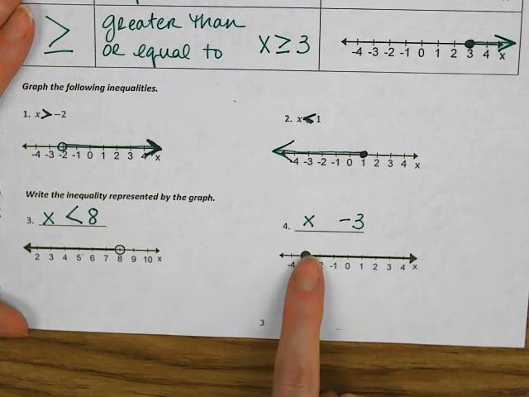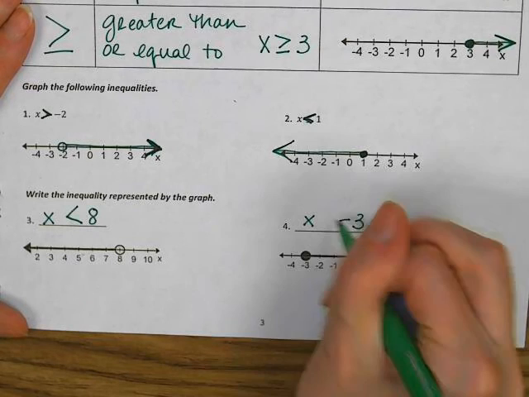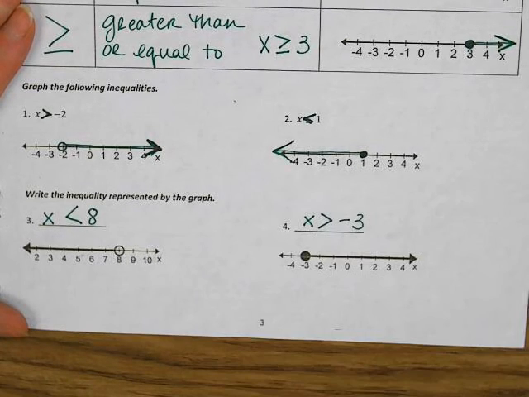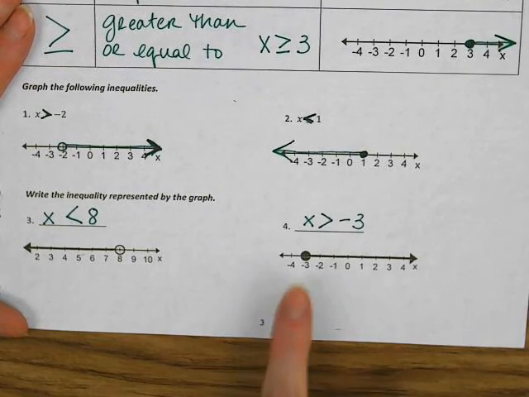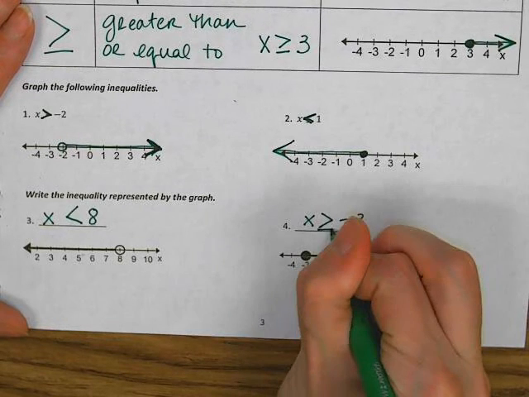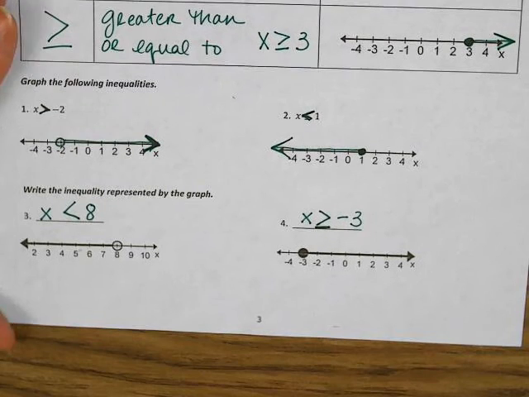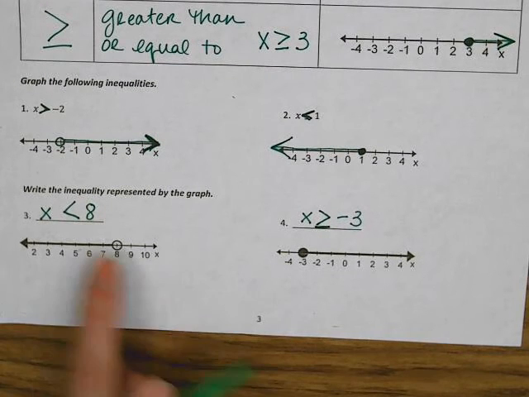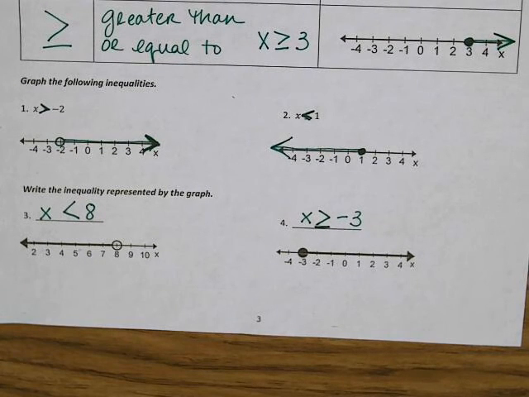And then this arrow is facing right, so I'm going to put a right facing arrow. Now, be careful. This one's also filled in. If it's filled in, you got to put that extra dash. Now, this one was not filled in, so we do not put the extra dash.